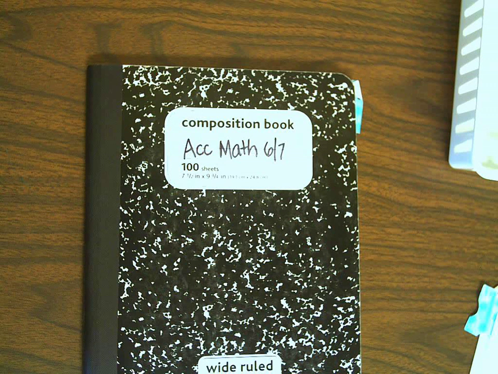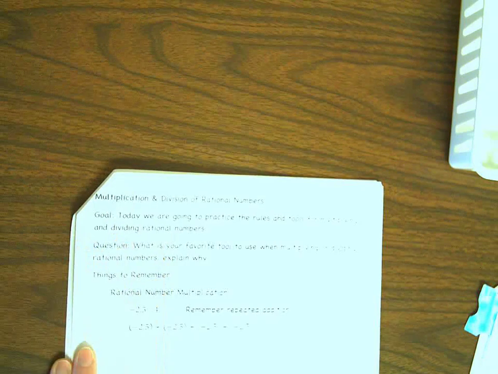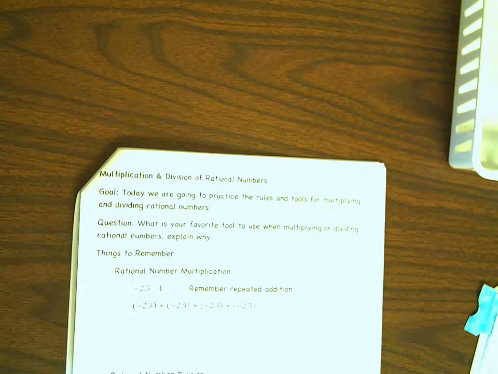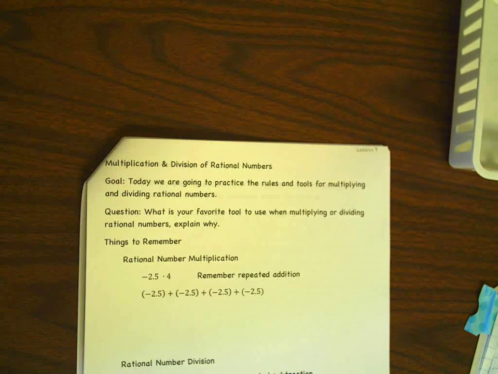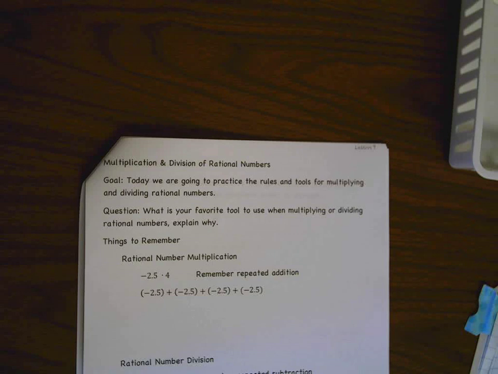This is Module 8, and we are starting Lesson 7. Lesson 7 is called Multiplication and Division of Rational Numbers. Our goal for today is to practice the rules and tools for multiplying and dividing rational numbers. The question I want you to be thinking about is, what is your favorite tool when you are multiplying or dividing rational numbers, and explain why.